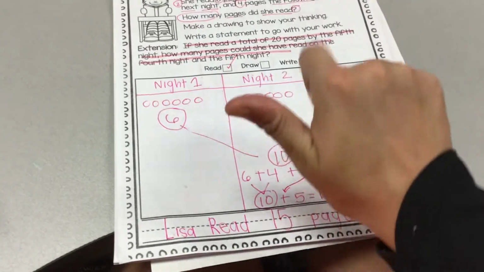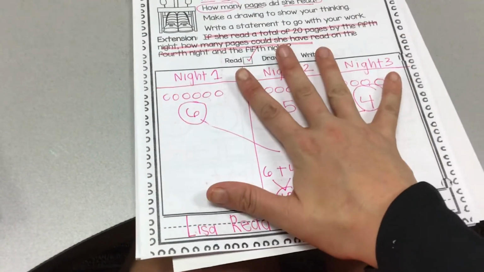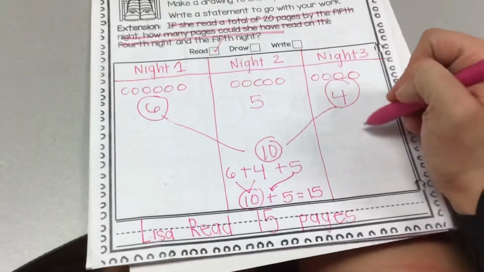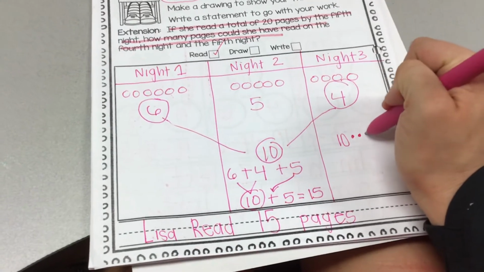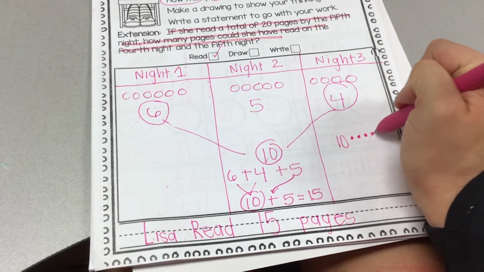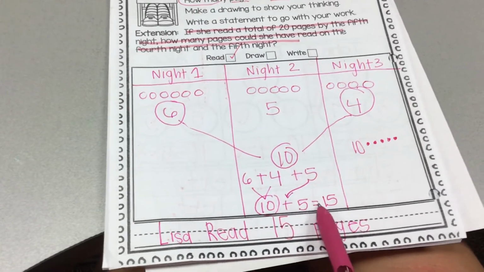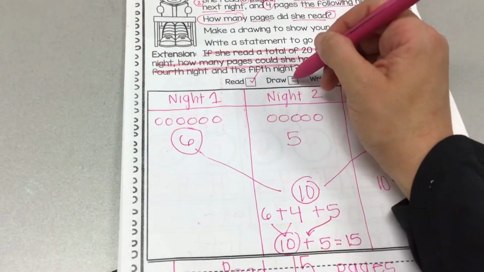I think so. You could say 10, 11, 12, 13, 14, 15. If you need to, some people like to draw a count-on picture. You can do 10, 11, 12, 13, 14, 15. 10 plus 5 equals 15. When you finish all of this, you can put a check in your draw box.